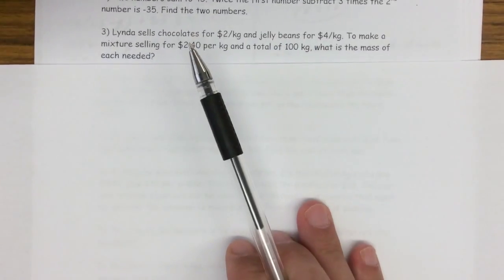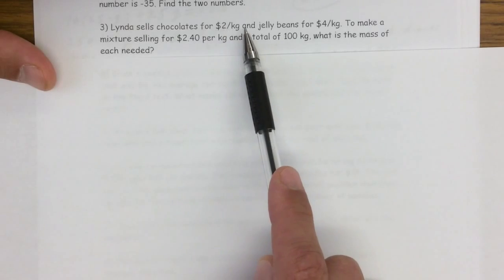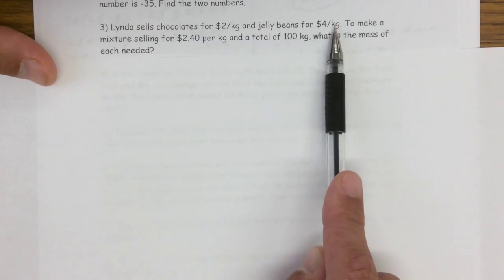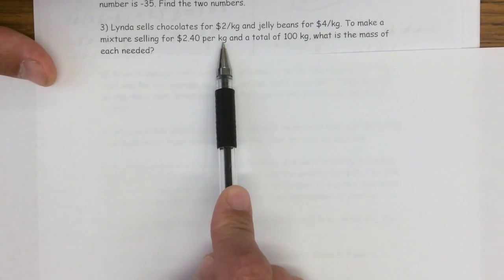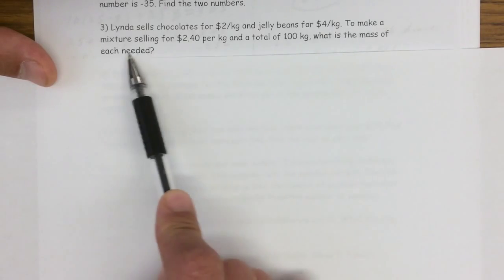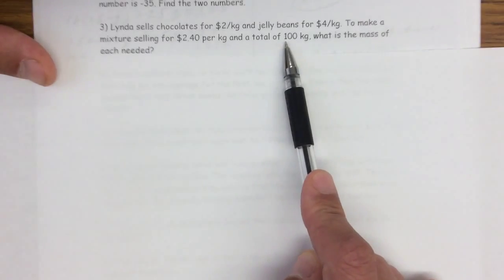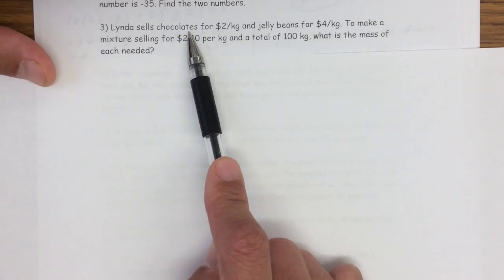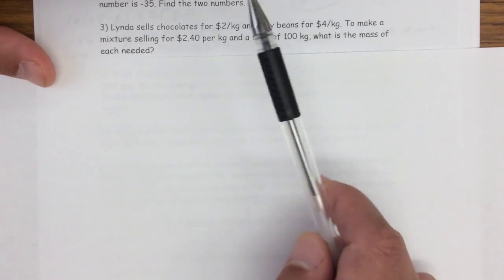All right, so question 3. Linda sells chocolates for $2 per kilogram and jelly beans for $4 per kilogram. To make a mixture selling for $2.40 per kilogram and a total of 100 kilograms, what is the mass of each needed? Okay, so out of the 100 kilograms, how much of that mass should be chocolates and how much of that mass should be jelly beans, is what they're asking.